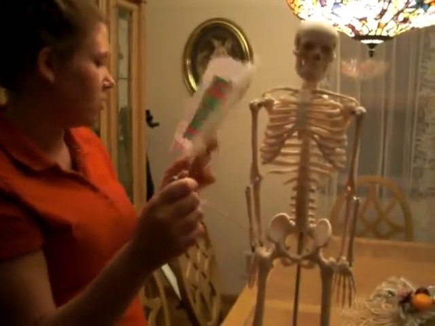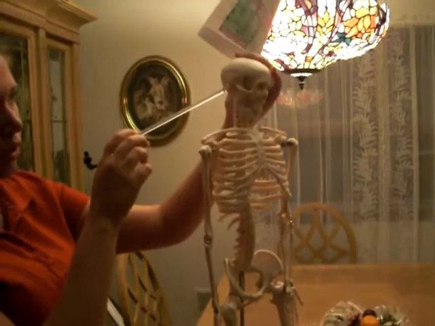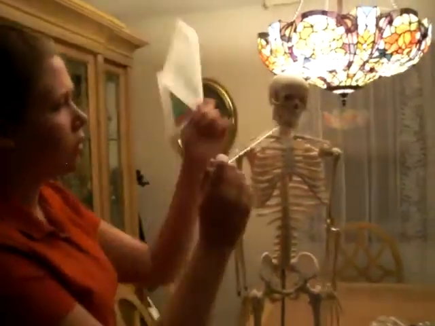Mastoid process is the process right here below the temporal bone. The mandible is this bone making up your lower jaw.